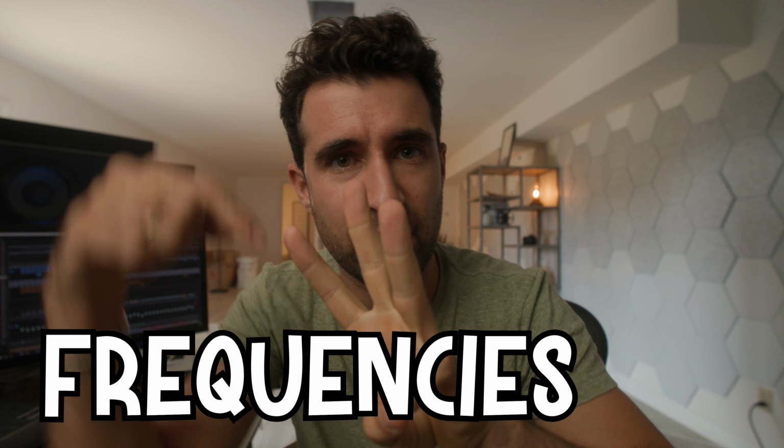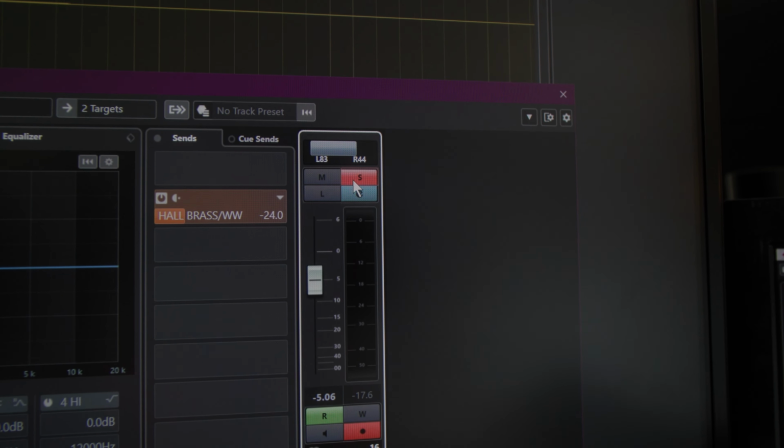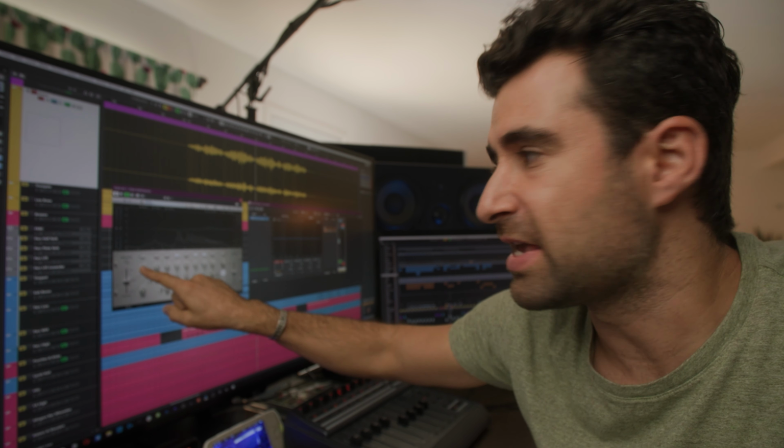So the title says how to make the horns sound aggressive with just one plugin. And that plugin is EQ. We're just gonna tweak 3 frequencies and we're gonna start with 300. I'm gonna solo the horns so we can focus on them. This is Air EQ from Eosis.